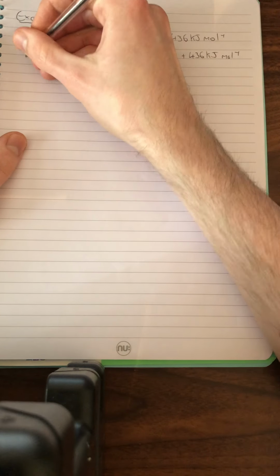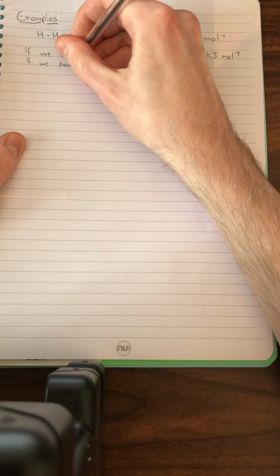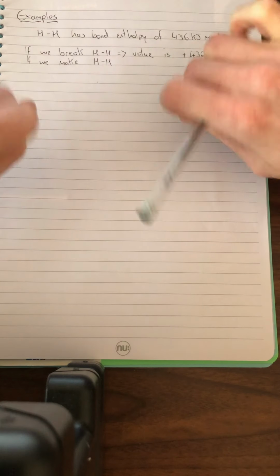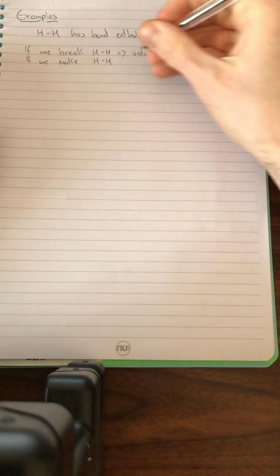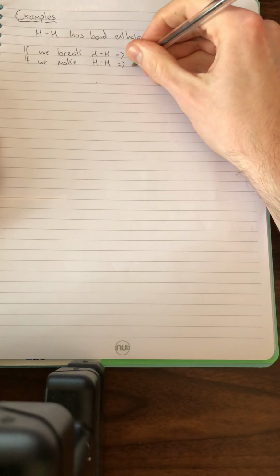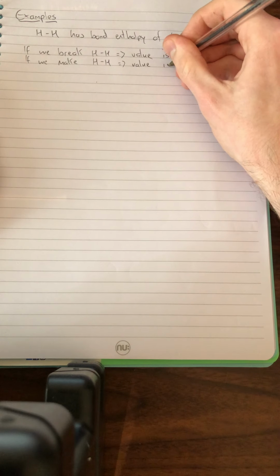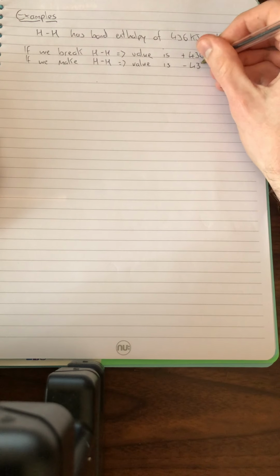Now, if we make an H–H bond, okay, so the two H's hit each other, they release that energy, okay? If we release energy, that's an exothermic reaction, so the delta H is negative, so all we do is we put the negative in.